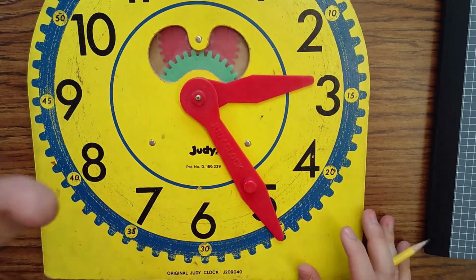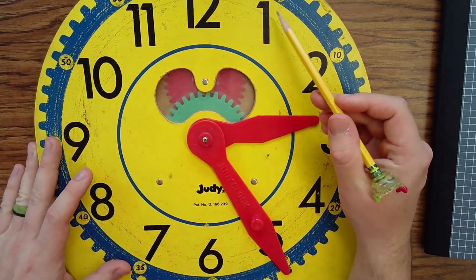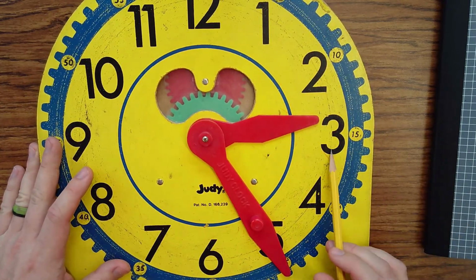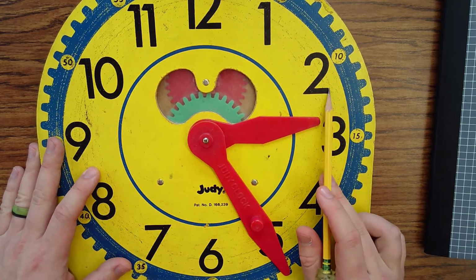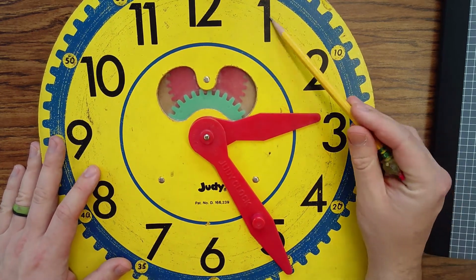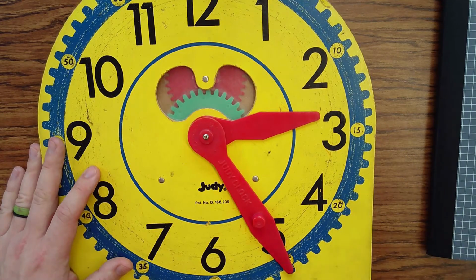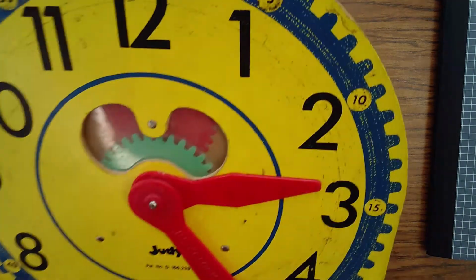So what time is it? It is 1, 2, not quite 3, right? Because it's before the 3. So anything before the 3, it's still going to be 2. So it's 2, 5, 10, 15, 20, 25. 2:25.